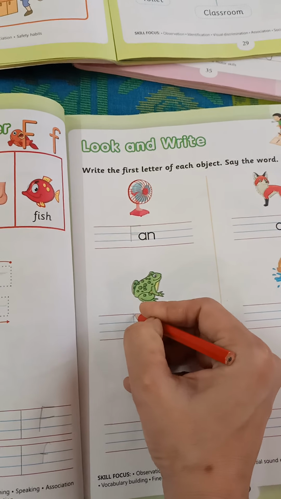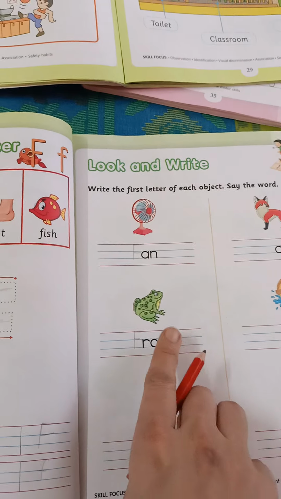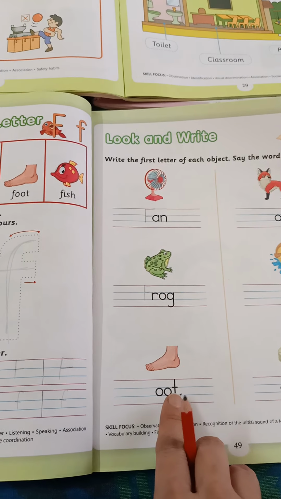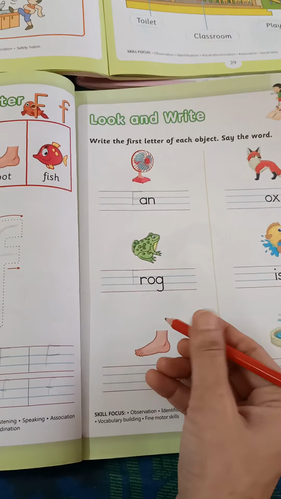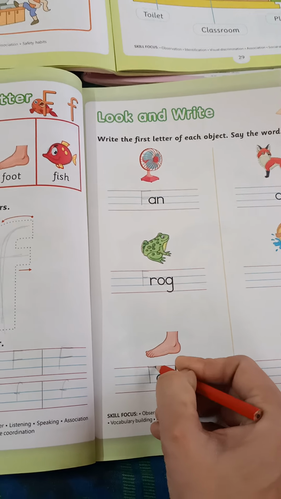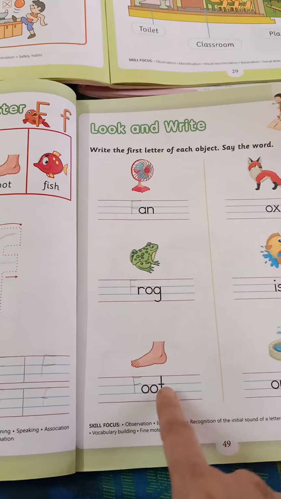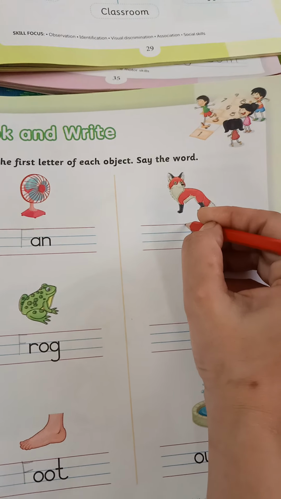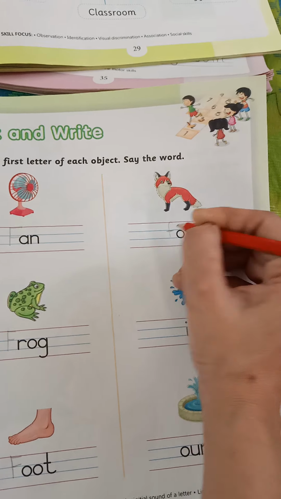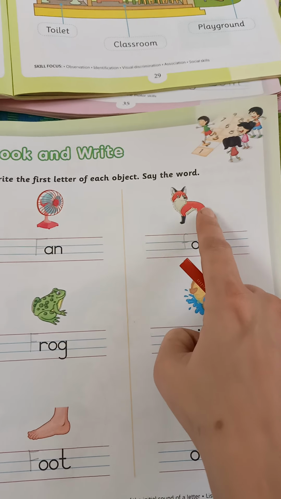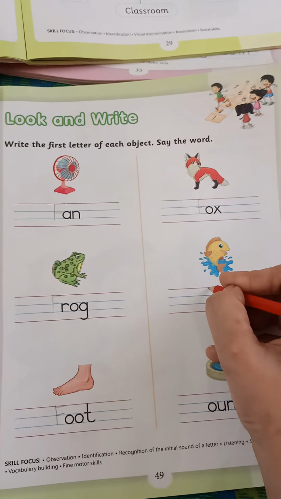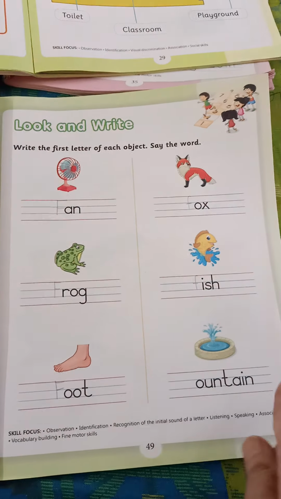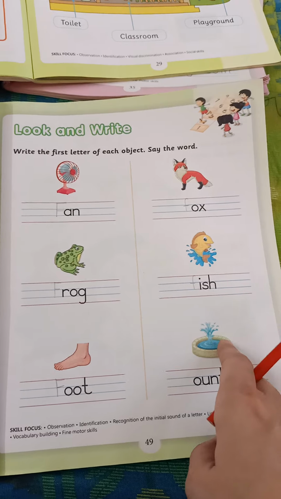Okay, so again a capital F. Okay, F for frog. And then we have F for foot. Okay, this is foot. So it is going to be F for foot. Then over here we have F for fox. So I'm going to write a small f. Okay, F for fox. Then we have F for fish. Okay, we have F for fish. And then we have F for fountain.